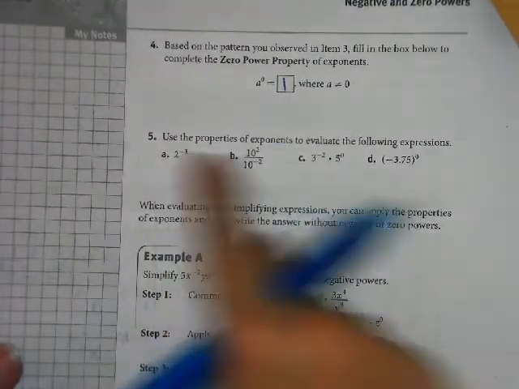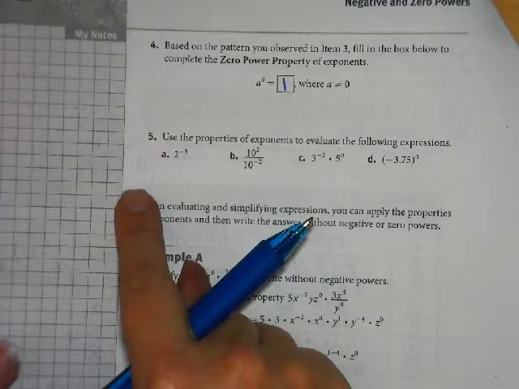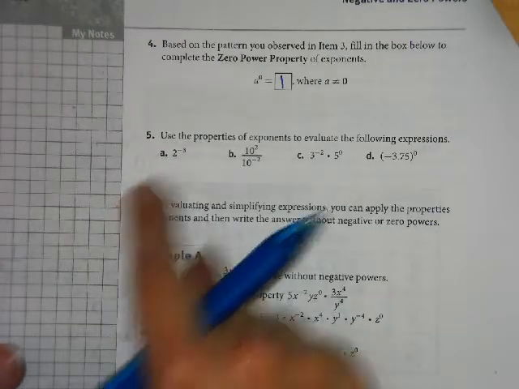So we can use these properties. I would like you to try these. So you can pause me, and then when you're done, come back.